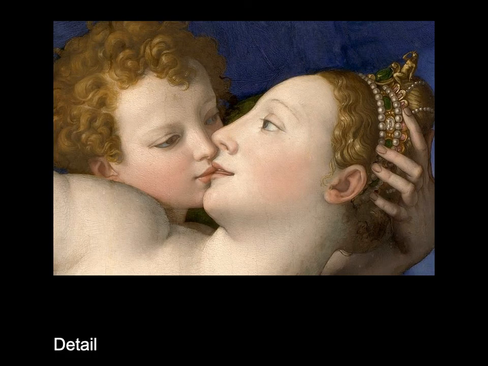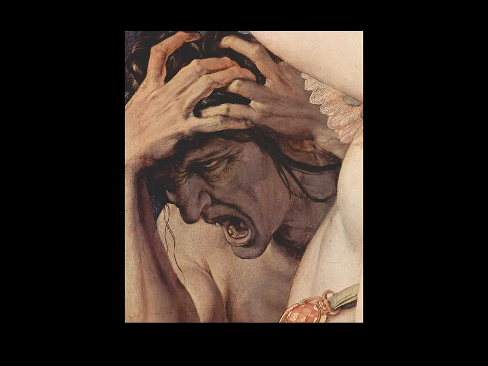Here's a detail shot. See a little tongue. And the figure of envy, an old woman screaming in pain, sometimes read as syphilis. Watch out, this maybe is a cautionary tale.